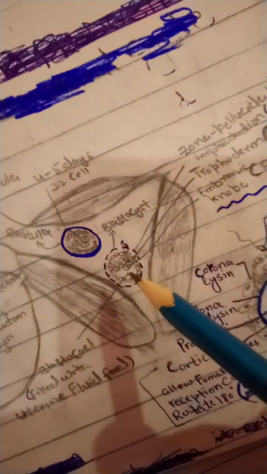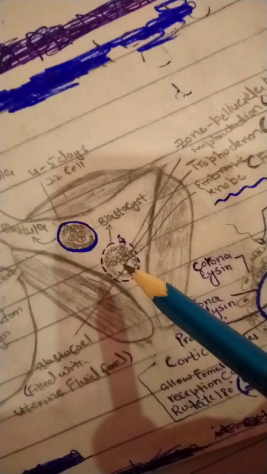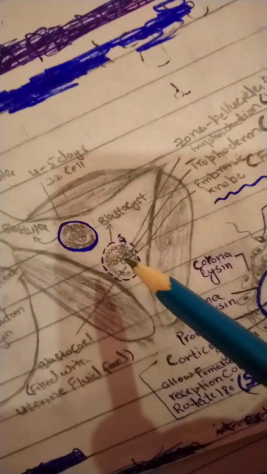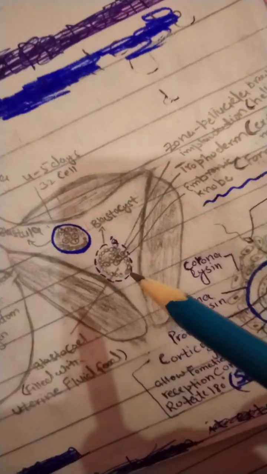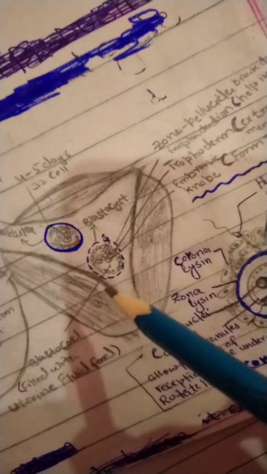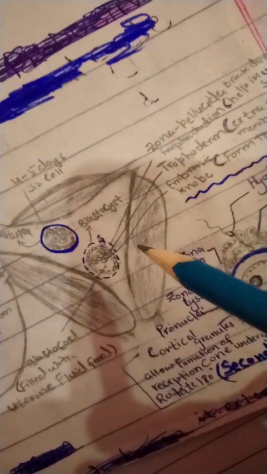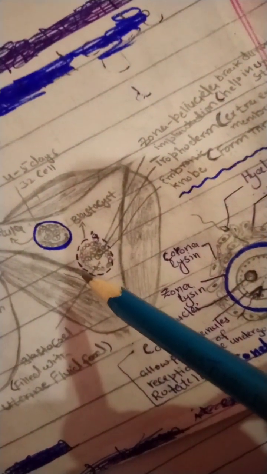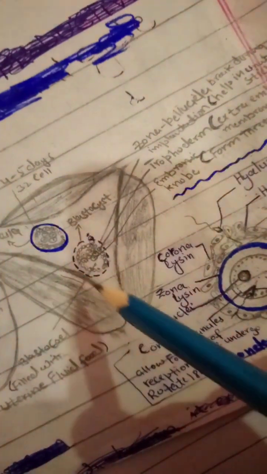This fluid contains the food given to the embryonic cells. The embryonic cells feed on this uterine food through the blastocoel cavity and grow and divide continuously until attachment, until implantation in the uterus of the mother.